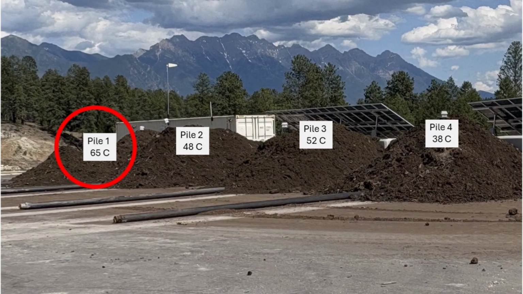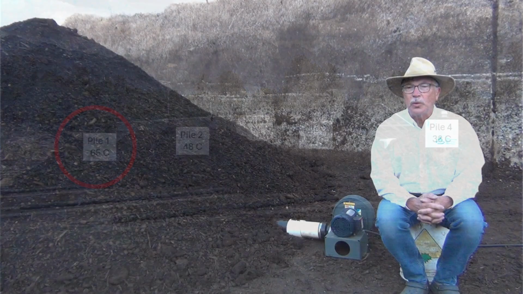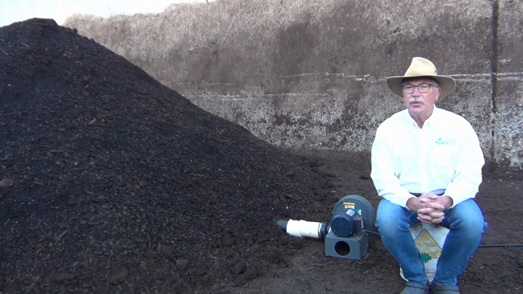Pile 1, on the other hand, had a temperature above 65 Celsius. It was a blend of biosolids and yard waste, a lot of grass clippings. Do we increase the blower time, or do we decrease it? It's hard to know after just 24 hours.